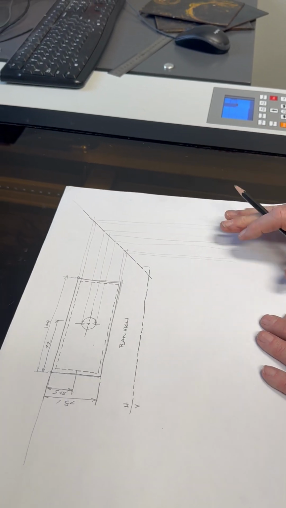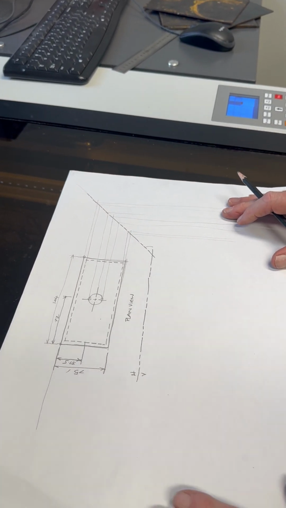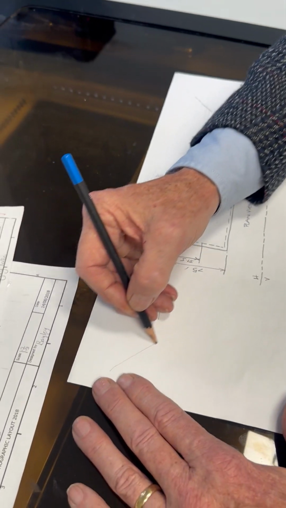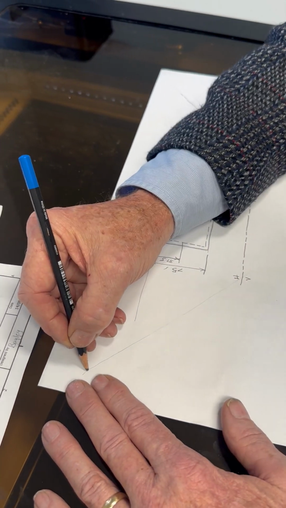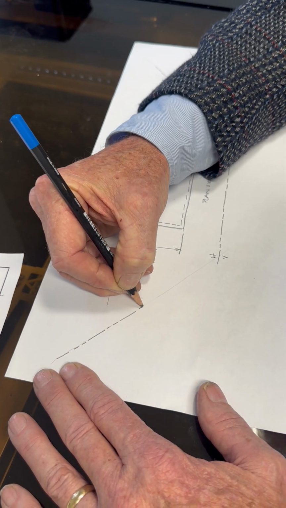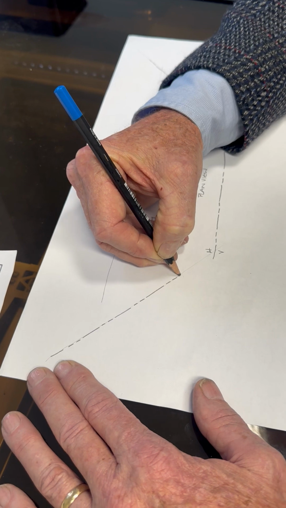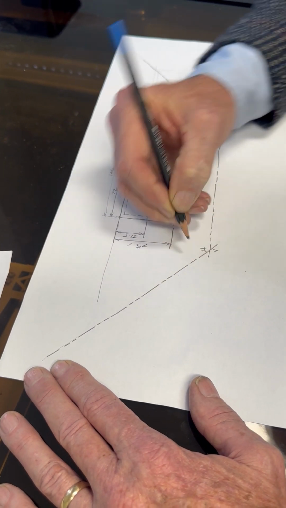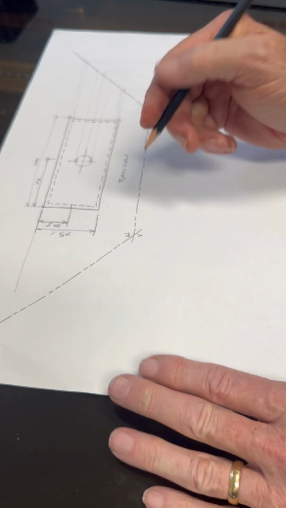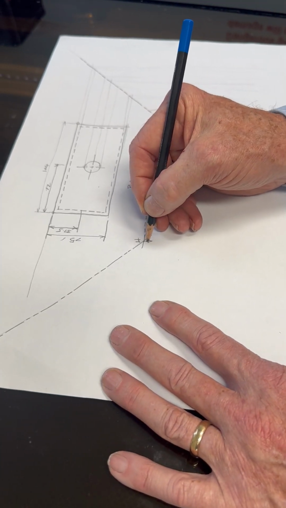Okay, so that's going to be my right end elevation. I'm going to do the same thing on the left-hand side. Put my 45-degree line out there, and that's going to go long, short, short, long, short, short, long, short, short. And then where these are reference lines, where they intersect, I'm going to come down.